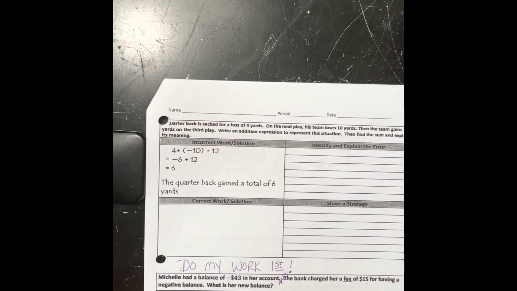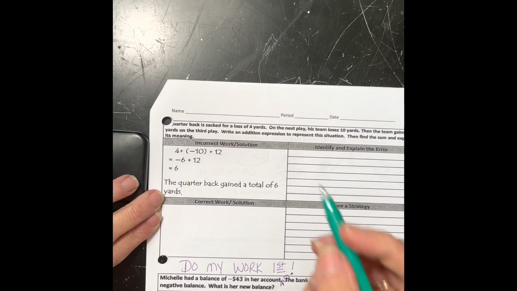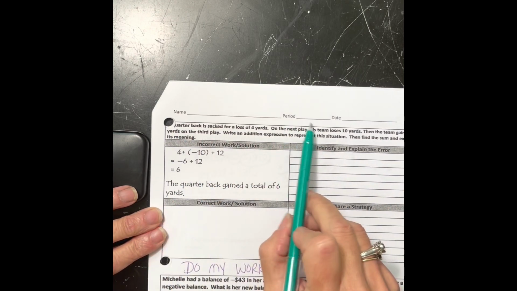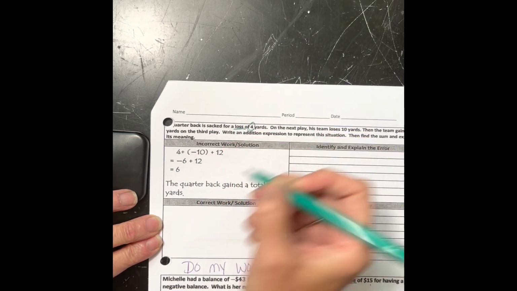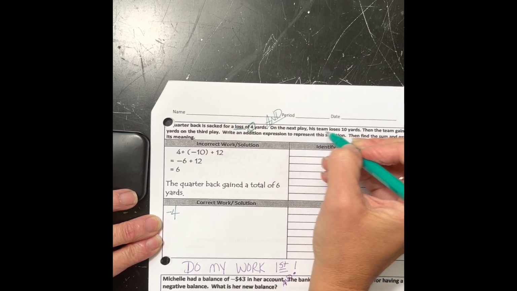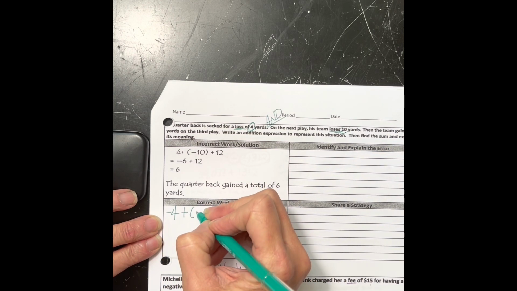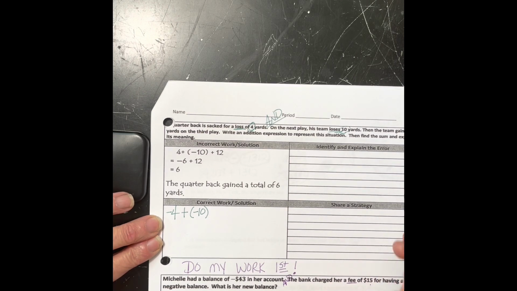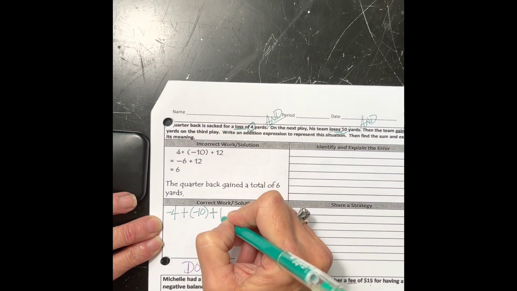All right? So we did this one in class today, but I'll go ahead and come back up here and do it again real quick. Again, we're going to read the problem, ignore what they're doing. Quarterback is sacked for a loss of 4 yards. Loss of 4 yards is a negative 4. And on the next play, his team loses 10 yards. He loses 10 yards, so that's a negative 10. And then the team gains 12 yards.